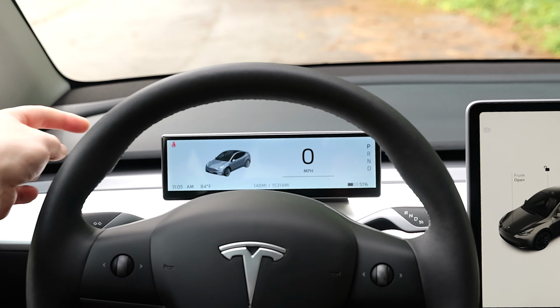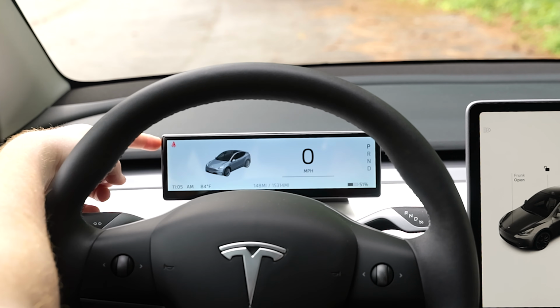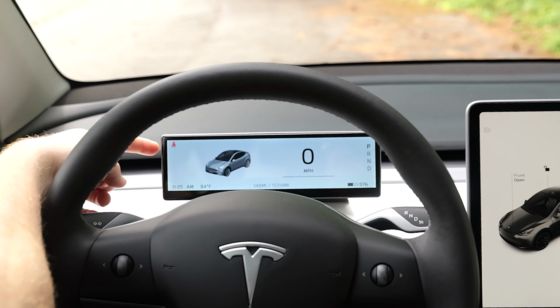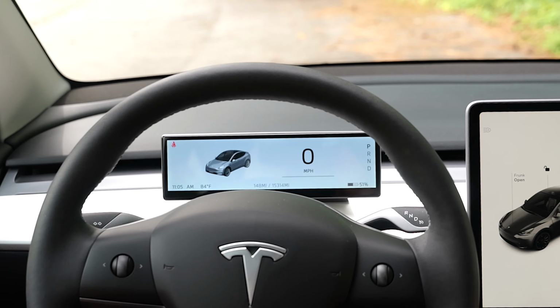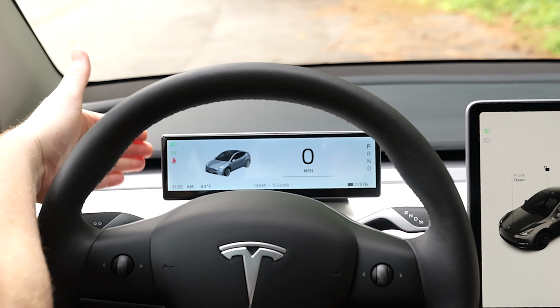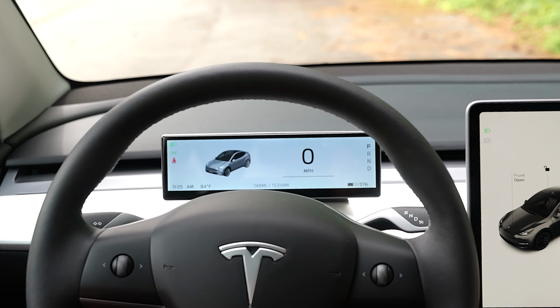Right off the bat, if we look up here in the top left corner, we have dash icons here. So I'm currently not wearing a seatbelt and it's showing that I'm not wearing a seatbelt. If we go into our menu and we turn on our headlights, for example, you can see the icons for the headlights have shown up. So it just has a lot of vehicle information right over there.